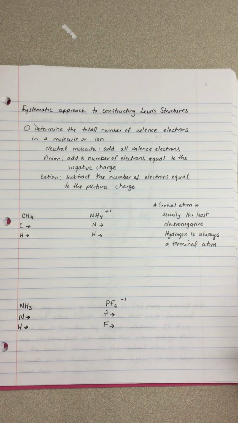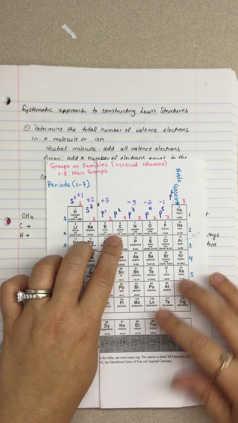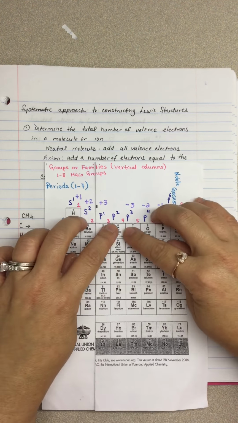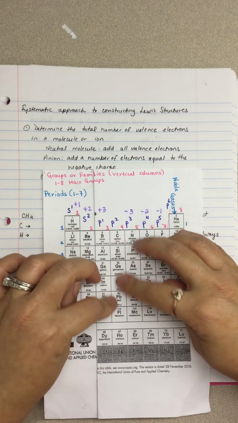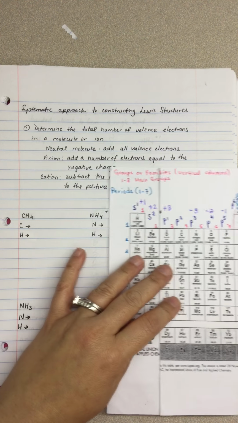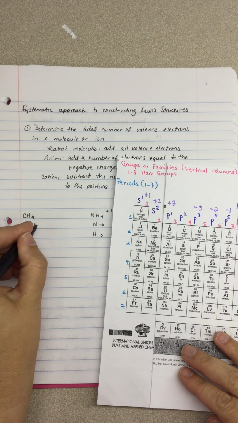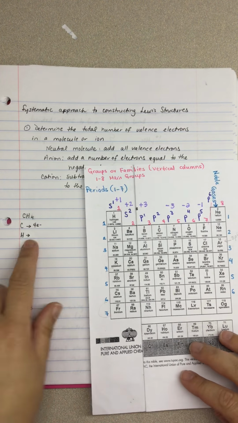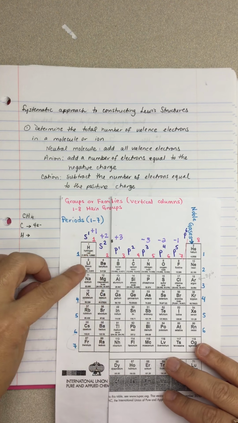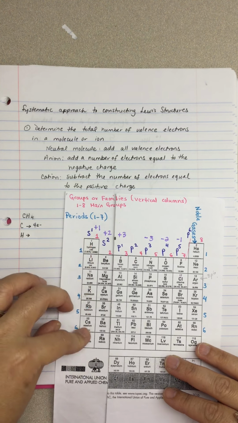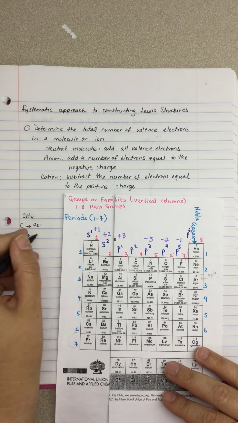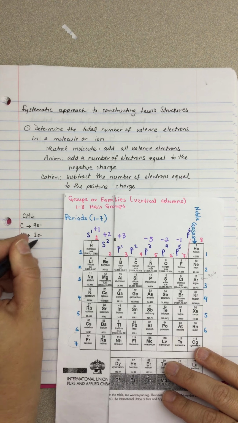So for CH4, you have carbon, and carbon is right here in group 4. So every element in group 4 is going to have 4 valence electrons. And then you have hydrogen, and hydrogen is in group 1, which means that it has 1 valence electron. So I'm going to put 1.